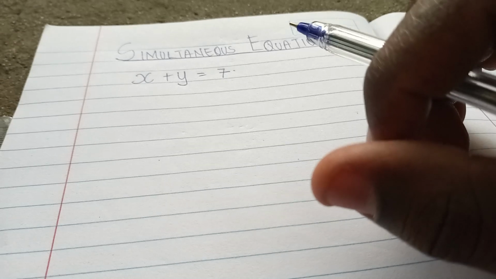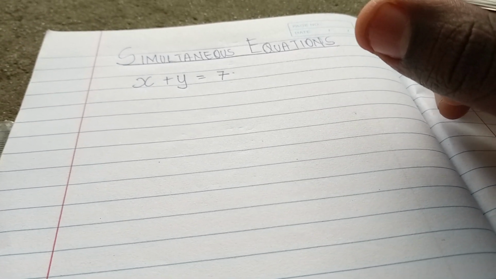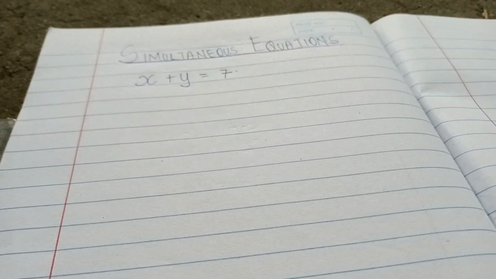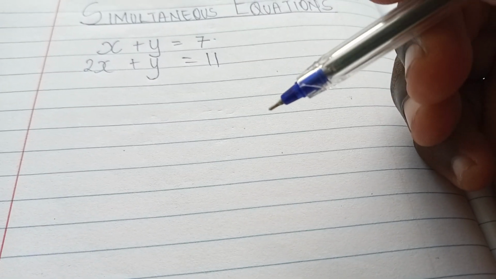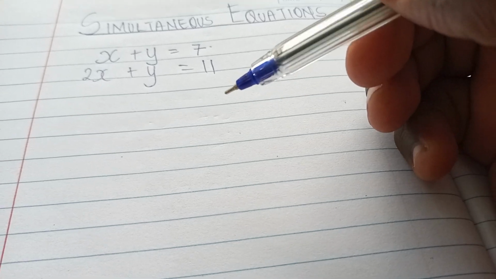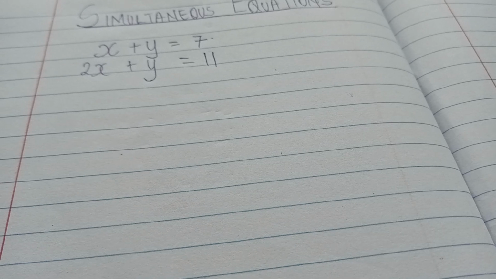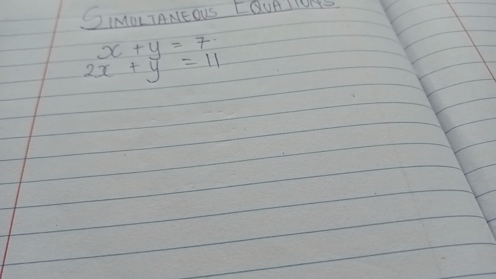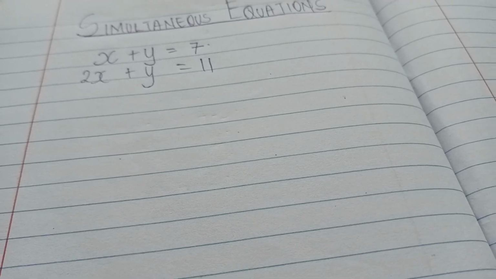So to solve this, we need more clues. So let us add another equation here. Ta-da! Now we have enough clues to solve this equation. But how do we do it? We only know how to solve a linear equation with only one unknown. So we have methods to help us.